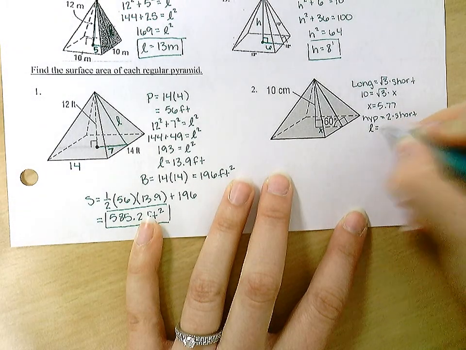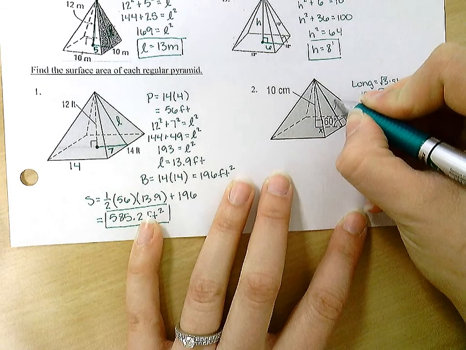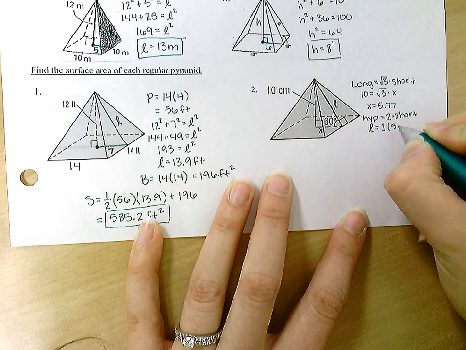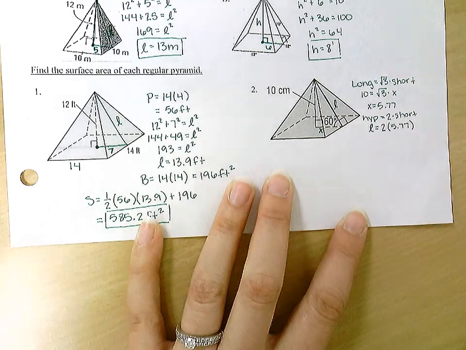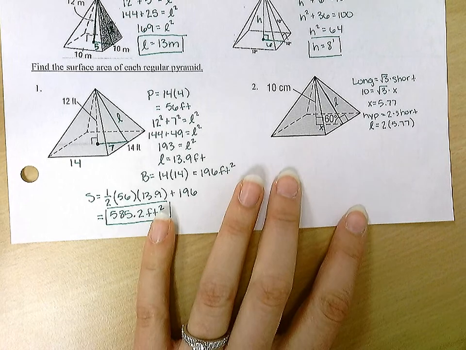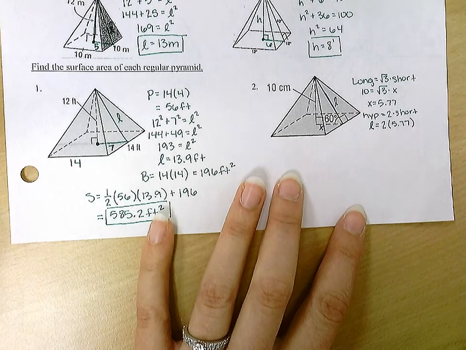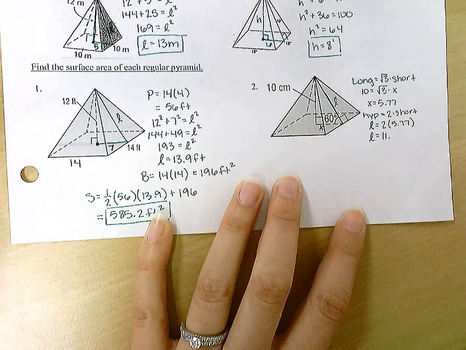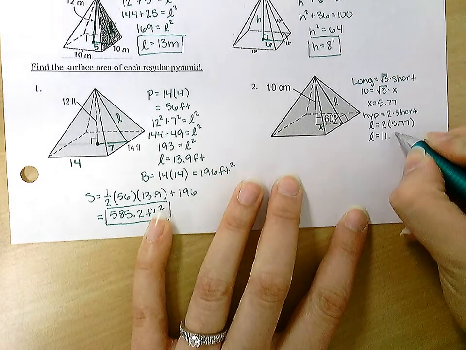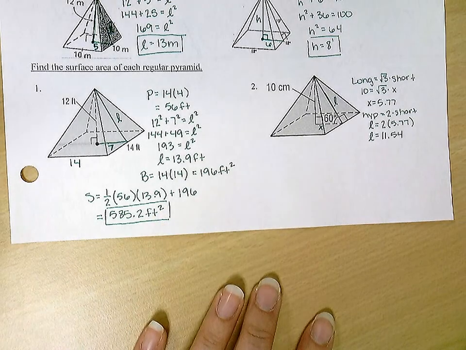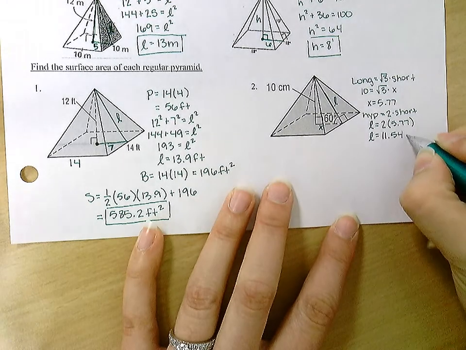So we have L, or our slant height, is equal to 2 times our short side, which is 5.77. And that will be 11.54. Okay, and that's in centimeters.